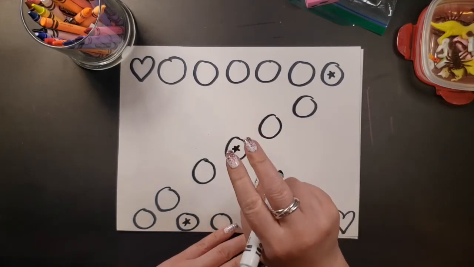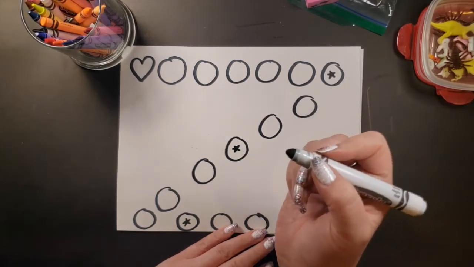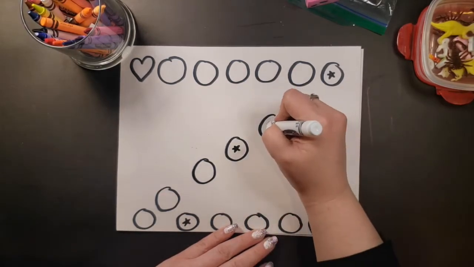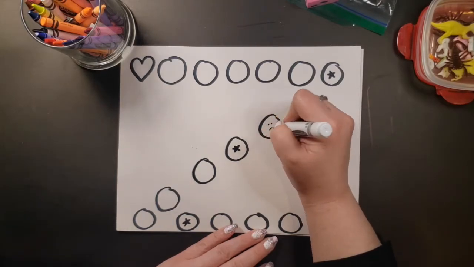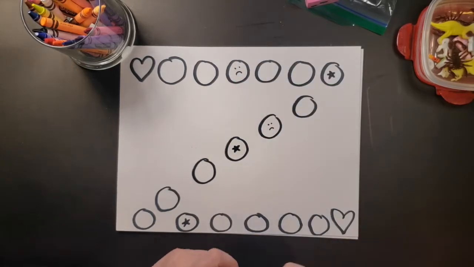And then I'm going to put in two of those you have to stay put and you miss your turn spots. I think one right here. And I think one right here. Now, you don't have to add those spaces if you don't want to. I just thought it would be kind of fun.